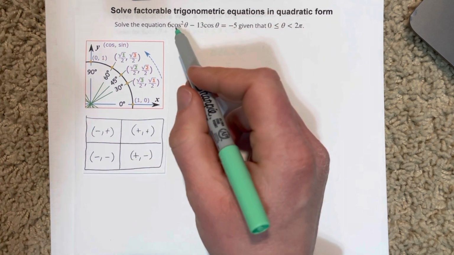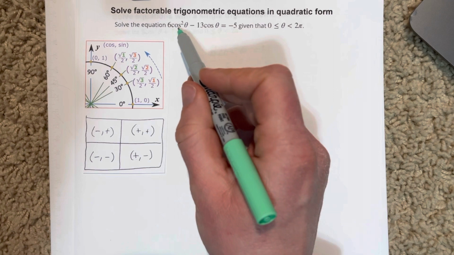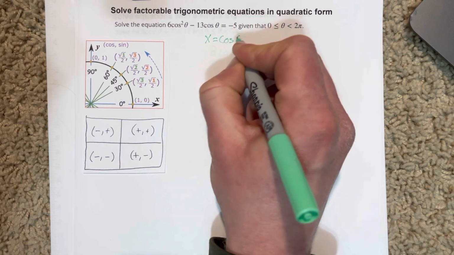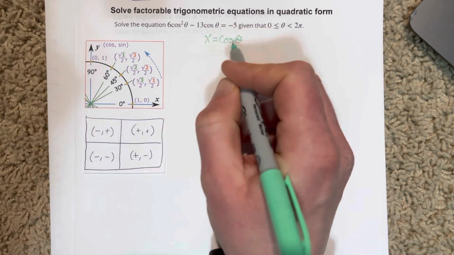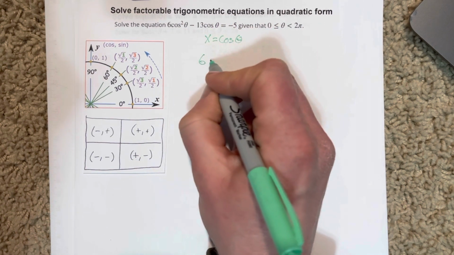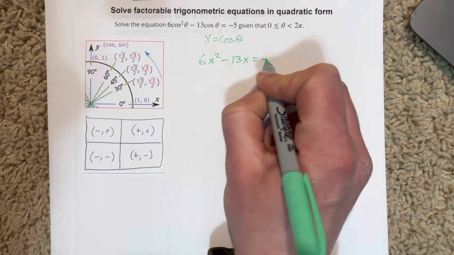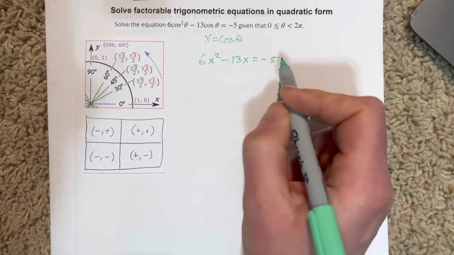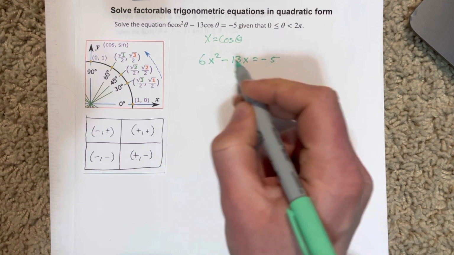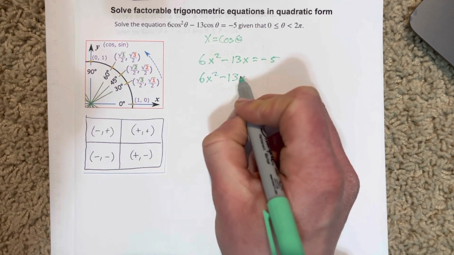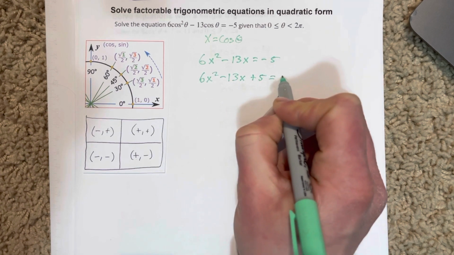I've said in all of my other videos to treat these like x. This time I'm going to say that x is actually equal to cosine theta. So I'm going to do a little tricky substitution here. When I say that, I can write this as 6x squared minus 13x equals -5. And you can do that on any problem that you want. Add the 5 over, and I get 6x squared minus 13x plus 5 equals 0.